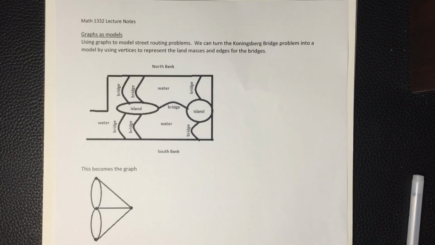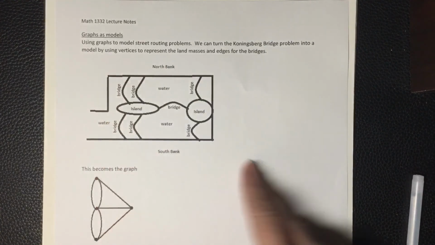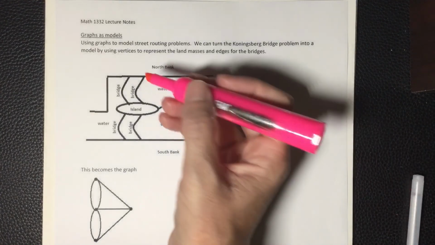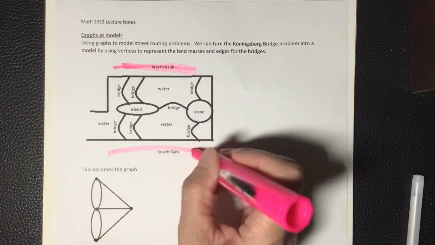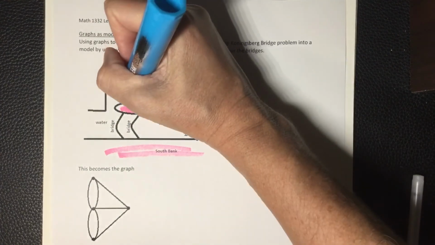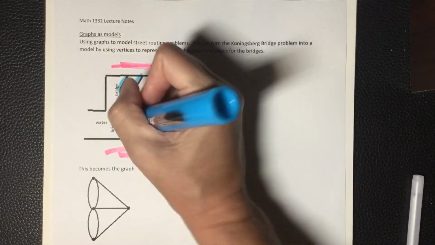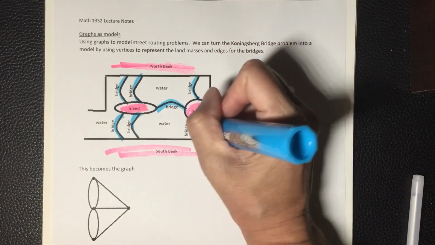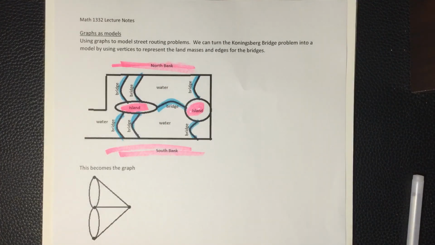So remember that we have land masses top and bottom. I'm going to just go ahead and make those pink because I don't have a green highlighter. So that's land. And then we have two islands that are also land. Now we have 7 bridges. So 1, 2, 3, 4, 5, 6, 7. So we want to simplify this.